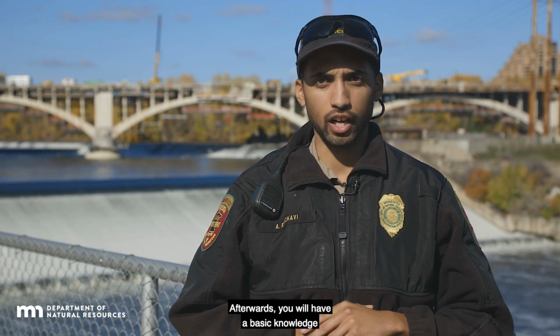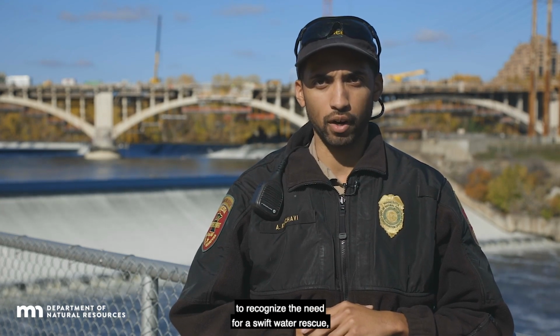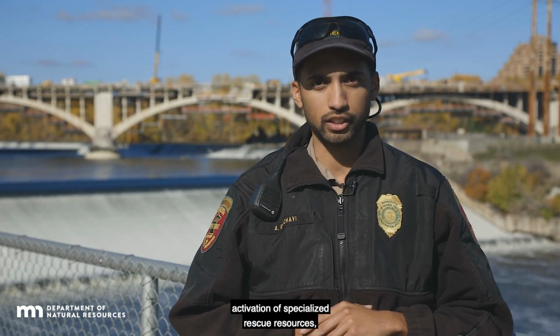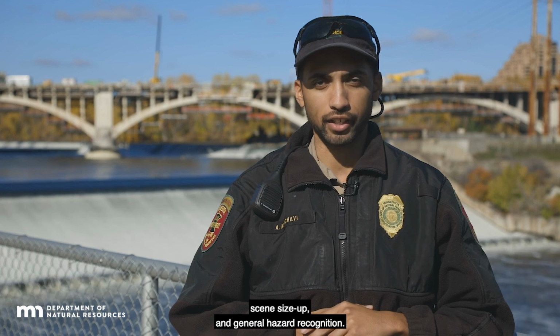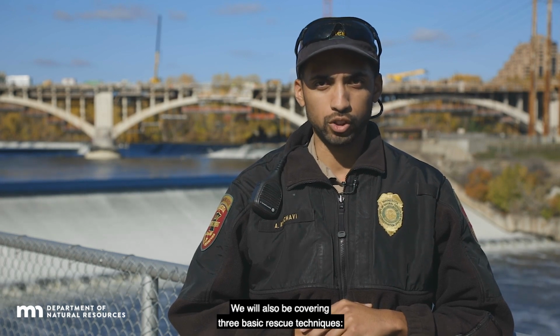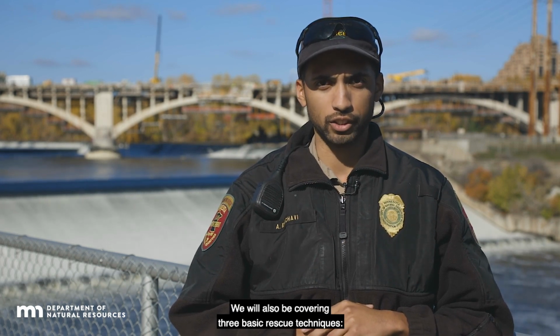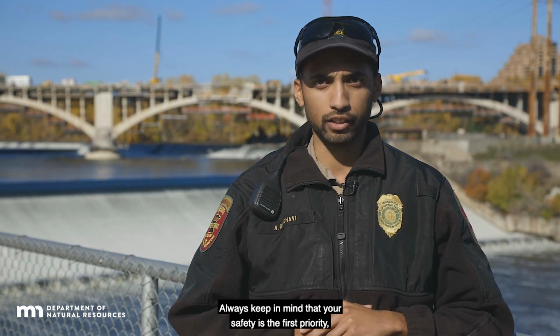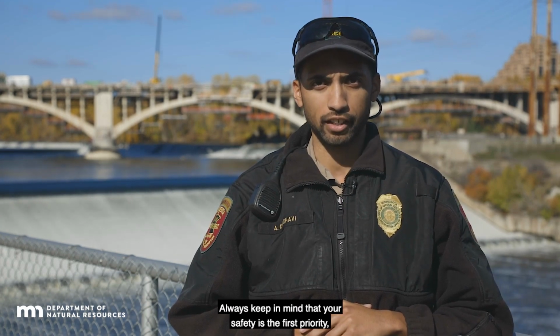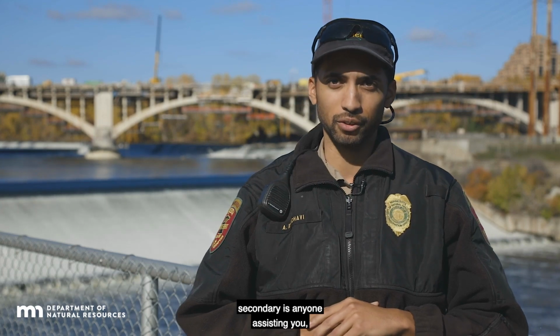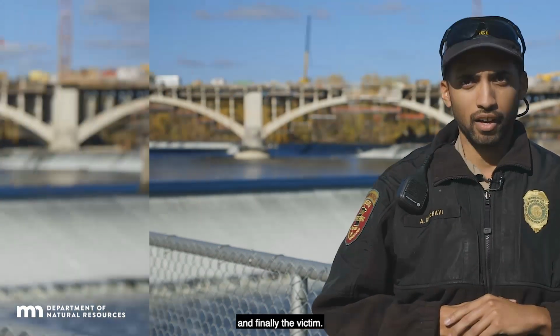Afterwards, you will have a basic knowledge to recognize the need for a swift water rescue, activation of specialized rescue resources, scene size-up, and general hazard recognition. We will also be covering 3 basic rescue techniques: coach, reach, and throw. Always keep in mind that your safety is the first priority, secondary is anyone assisting you, and finally, the victim.